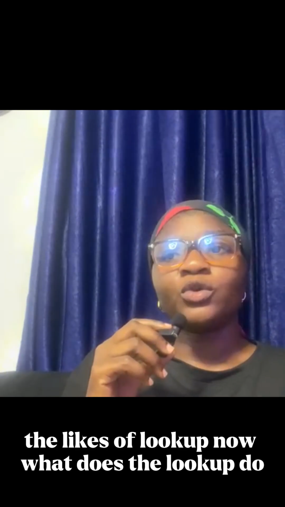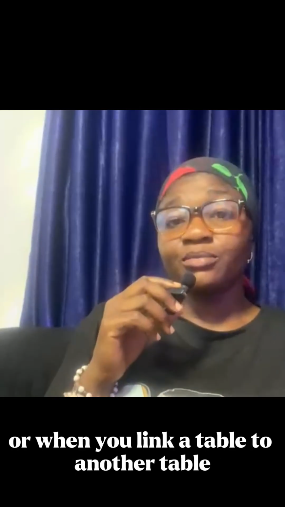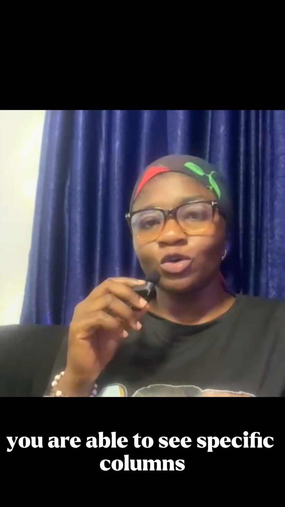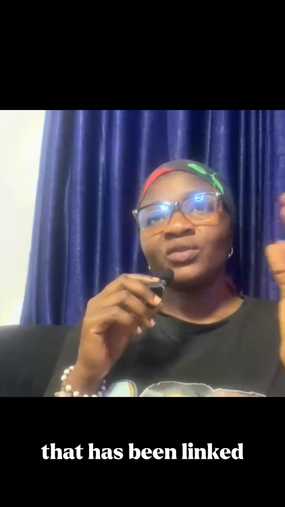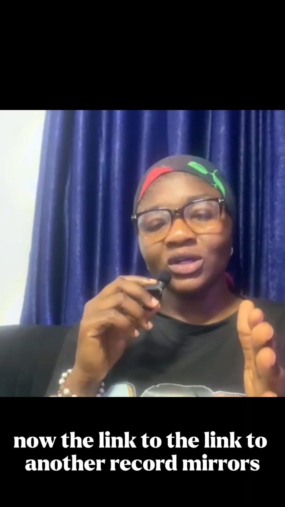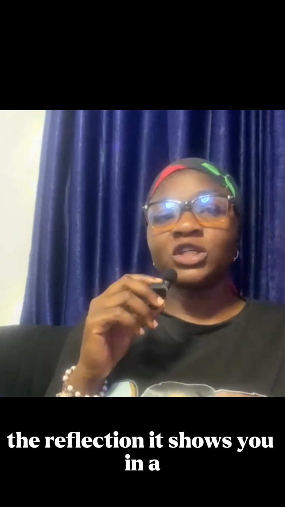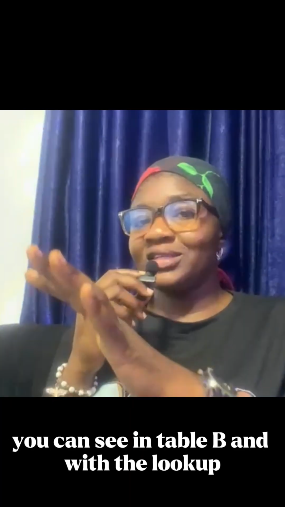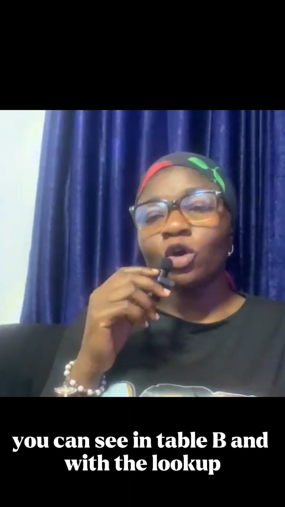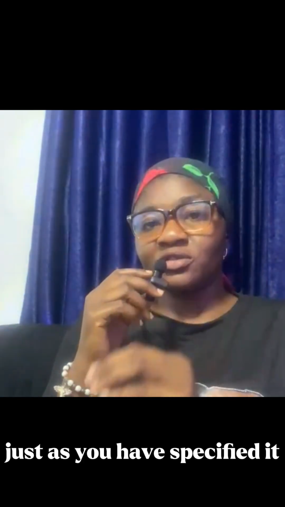Now, what does the lookup do? The lookup ensures that when you link a record or when you link a table to another table, you are able to see specific columns present in the tables that have been linked. Now, the link to another record behaves like a mirror. The reflection it shows you in A, it would show you in B. So whatever you create in table A, you can see in table B. And with the lookup, you're able to see as many columns as you want, just as you have specified it.